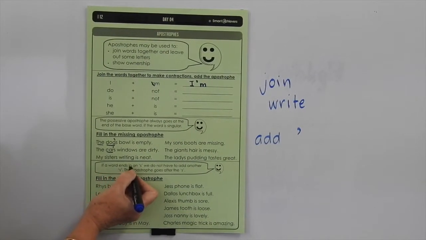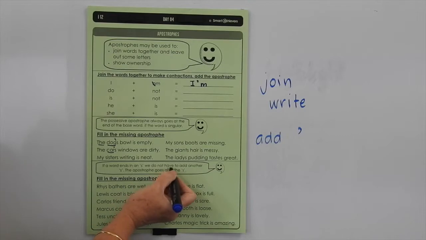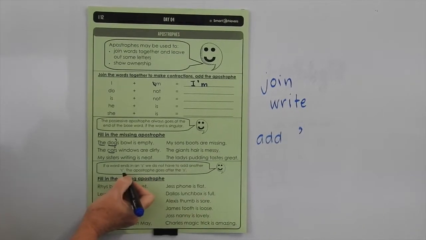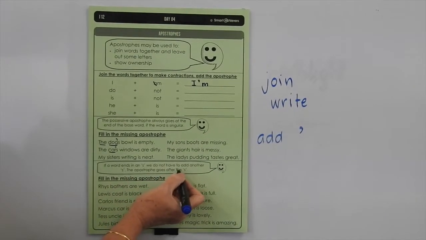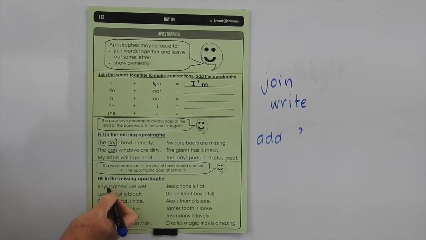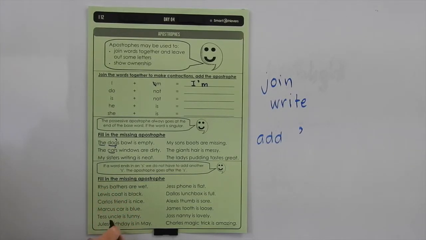Now, if a word ends in an S, we do not have to add another S. The apostrophe goes after the S in the base word. So have a look at these ones. There are lots of names that end in an S, so remember you don't have to add another S. So Reese's bathers are wet.